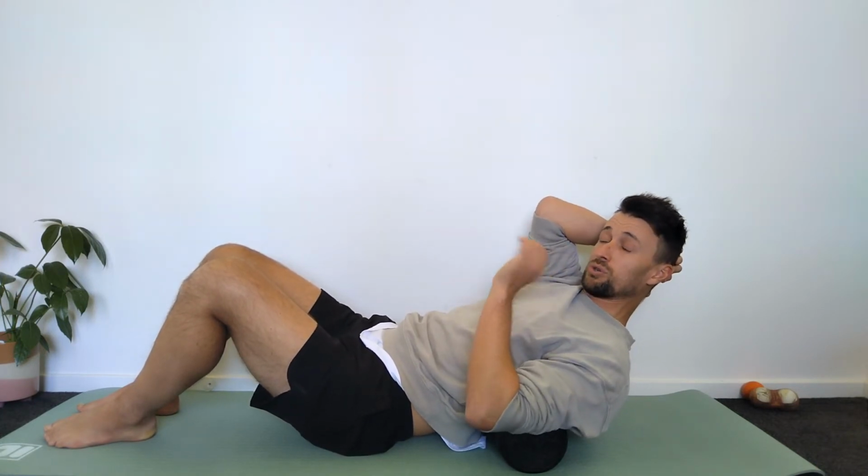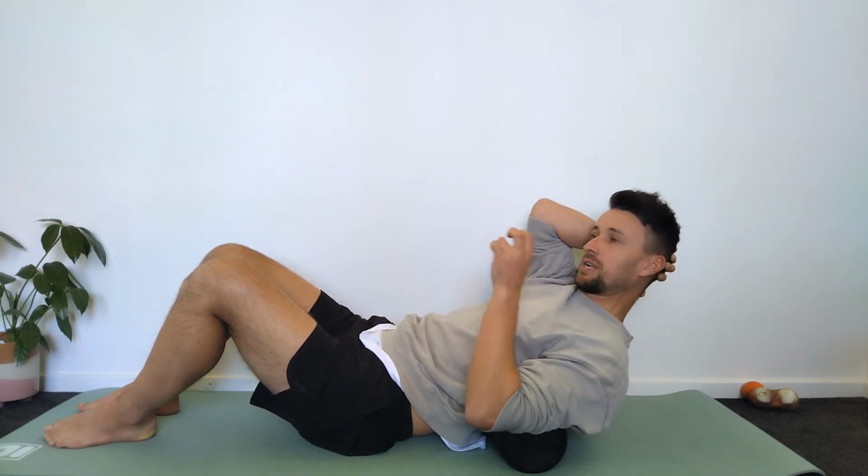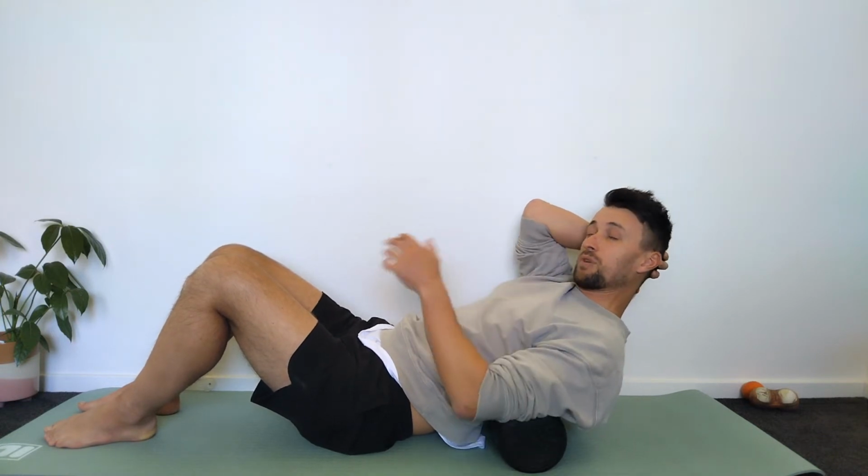You can do this while you're watching TV, you can do this for as long or as short as you feel comfortable. But the point I wanted to make here is that you need to try and find and eliminate as much restriction and dysfunction as possible to get rid of those symptoms if they are connected in this way.